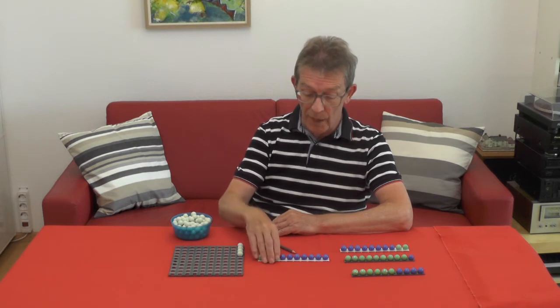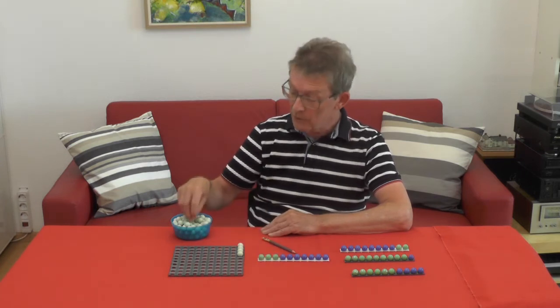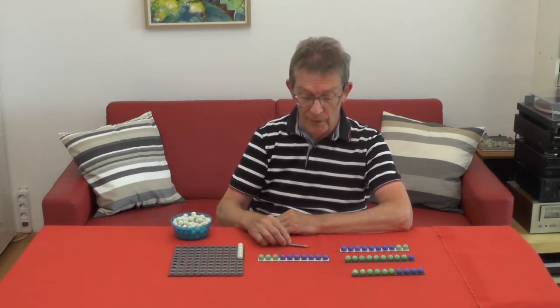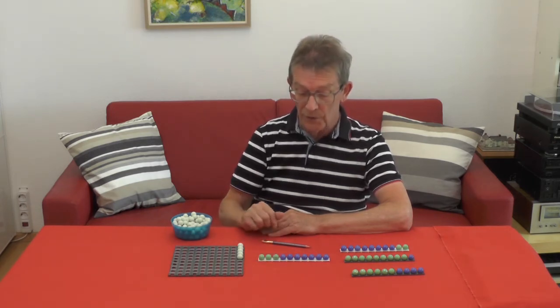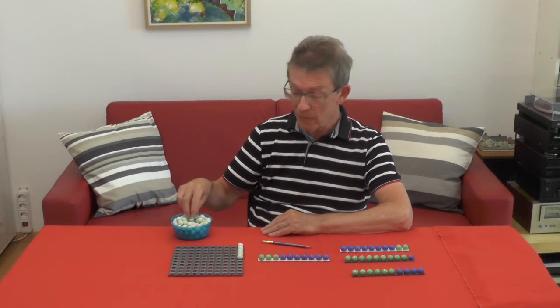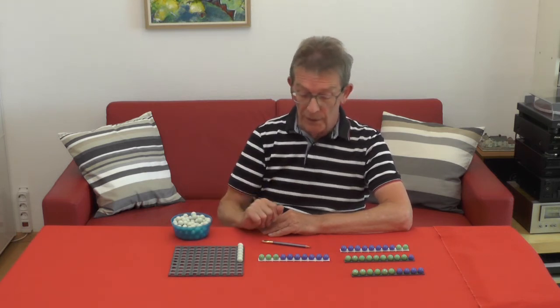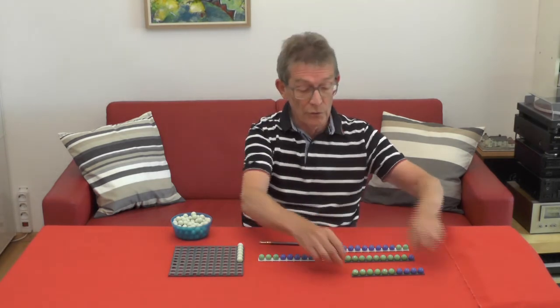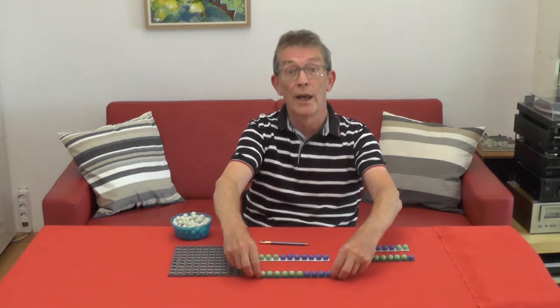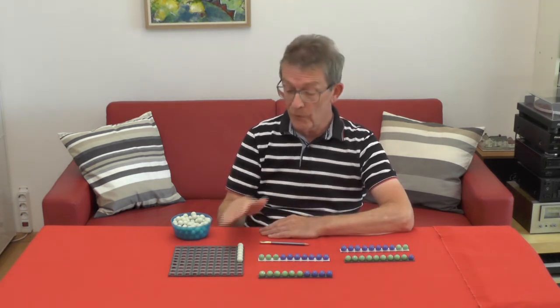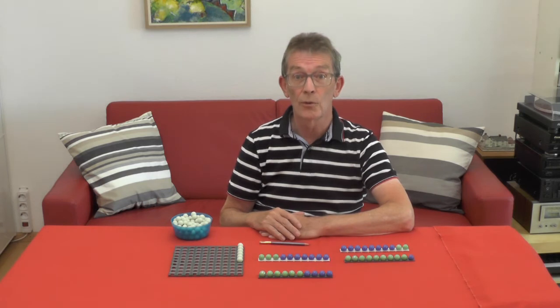10 minus 3 equals 7. 10 minus 3 minus 0 plus 0 equals 7. And so on. The children then take 4 and 6 and try it themselves with the square 100 to record how many different descriptions they have found.